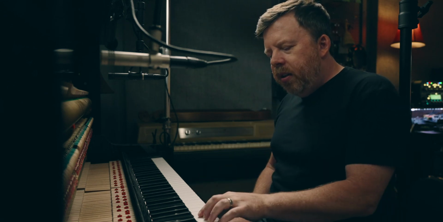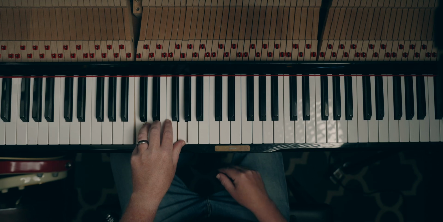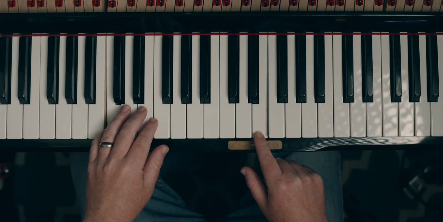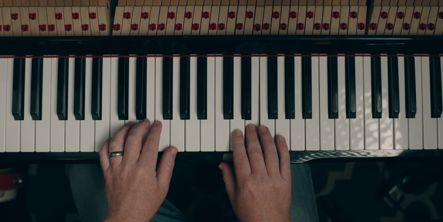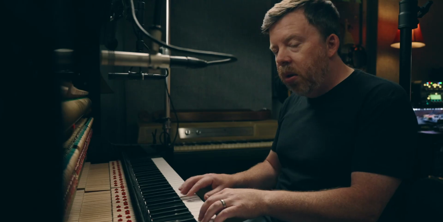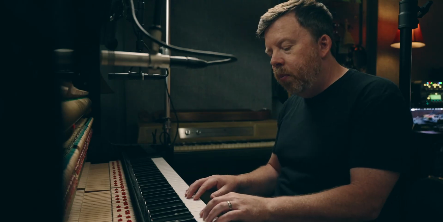So just do this. Play the first and the fifth in your left hand and find the third an octave up. Now what I want you to notice is this. That's the third note in the key of C. Da, da, da, da, da, da, da, da. And it's also the third note in the C major triad.